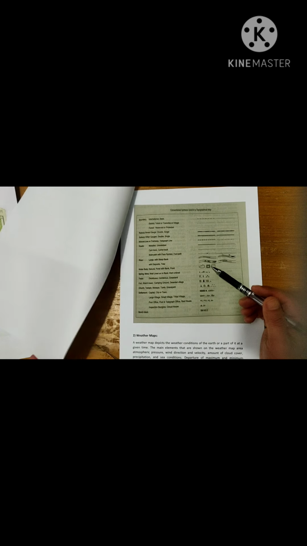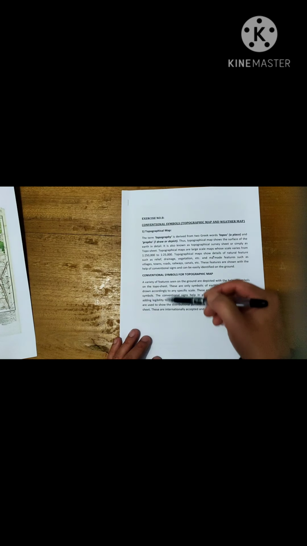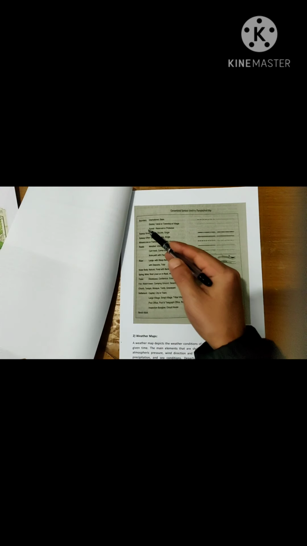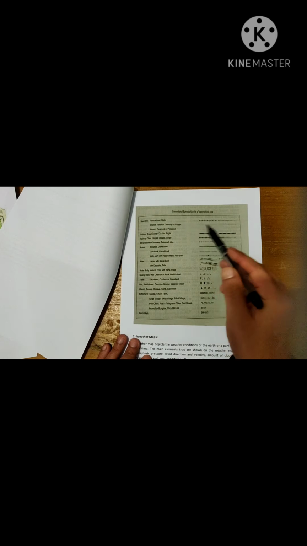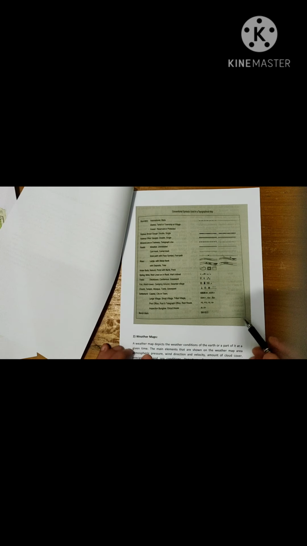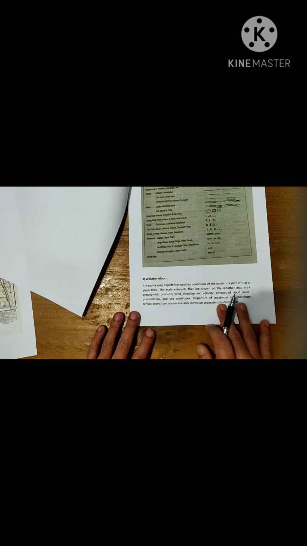Starting in your practical copy, you have to write the definitions, and then you have to draw these symbols on the blank side, the white side paper of your practical notebook. Now next is your weather symbol.